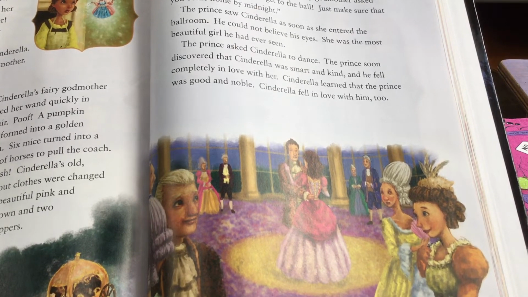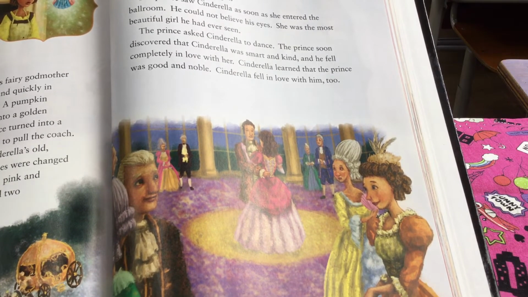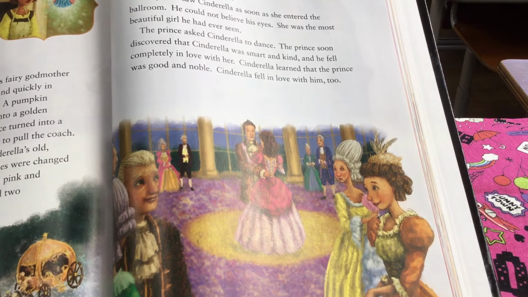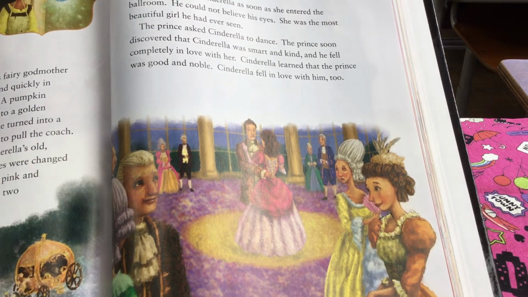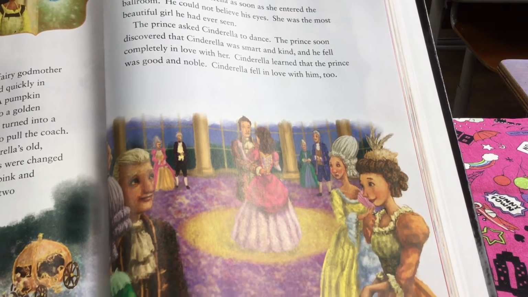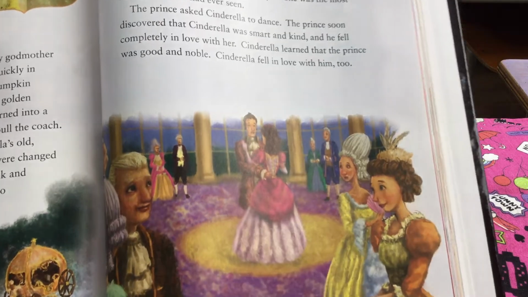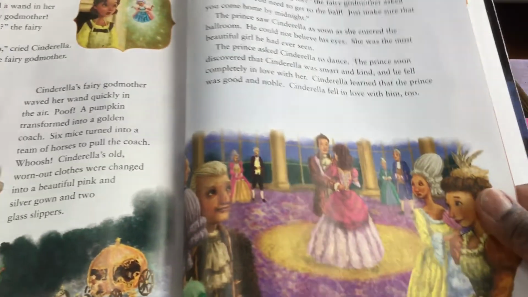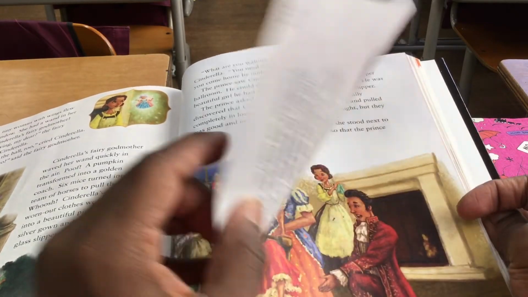The prince soon discovered that Cinderella was smart and kind, and he fell completely in love with her. Cinderella learned that the prince was good and noble. Cinderella fell in love with him too. Isn't that sweet? I love a good love story, don't you?